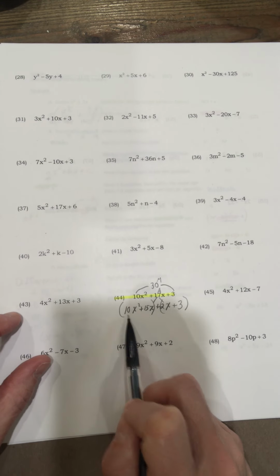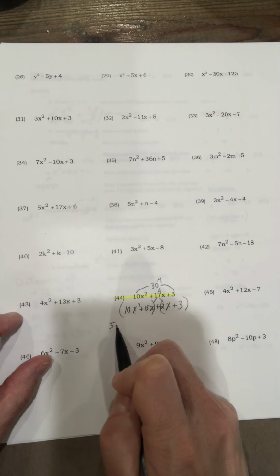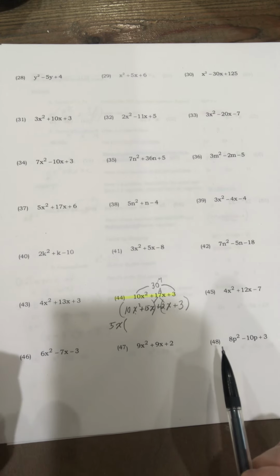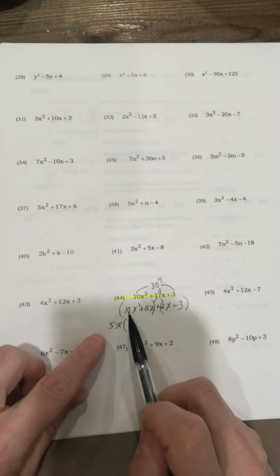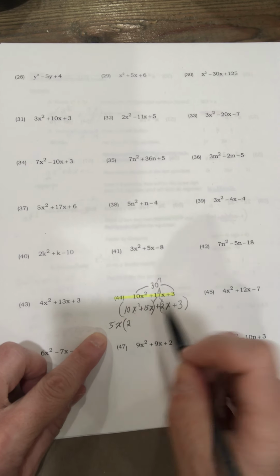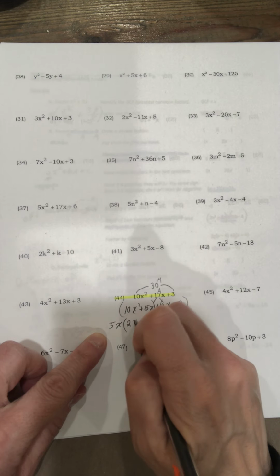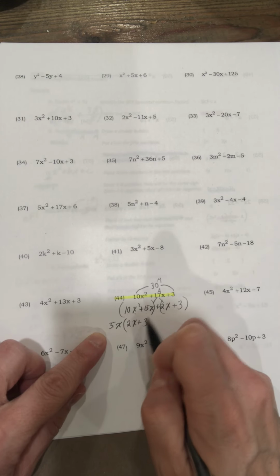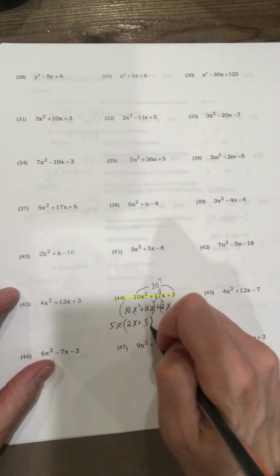And I say, what is my GCF? 10 and 15 share a 5. X squared and x share an x. Remember, I have to divide when I factor because factoring is the opposite of distribution. So 10 divided by 5 is 2. X squared divided by x is x. Plus 15 divided by 5 is 3. X divided by x cancels out, so that would be 1.